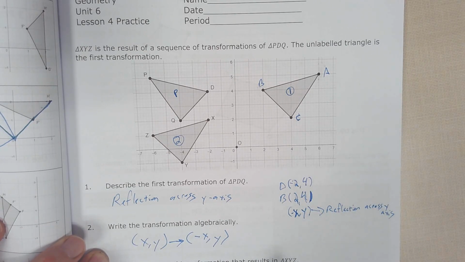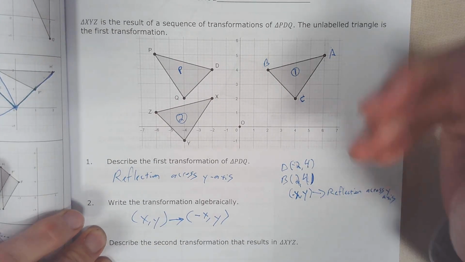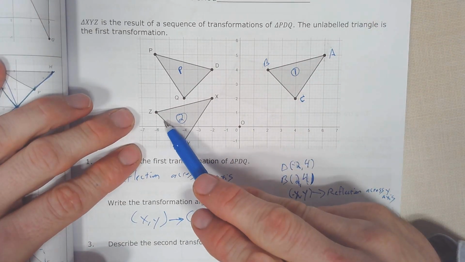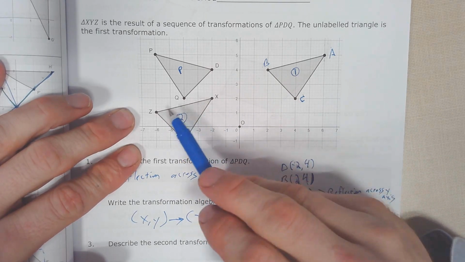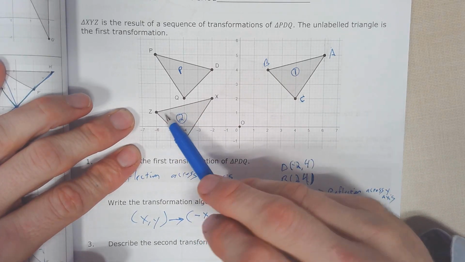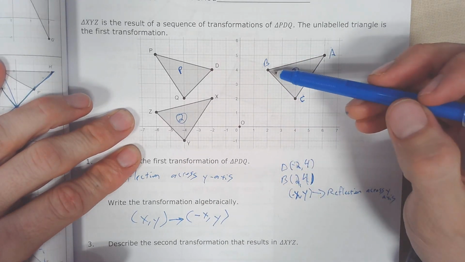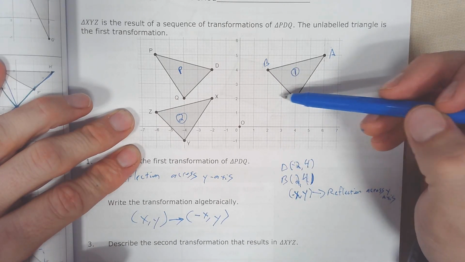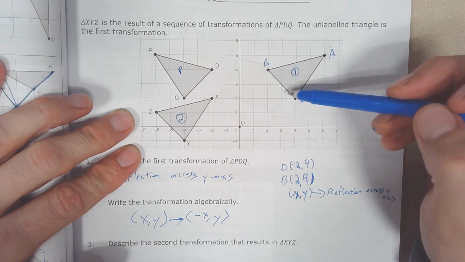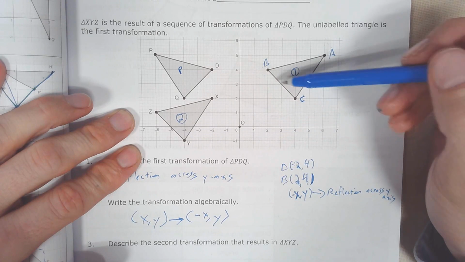All right, now describe the second transformation. It looks like I have everything oriented the same. This is the same slope as this. To verify, my change in x is 2 for a change in y of 2, and again 2 for 2, so that's the same slope.